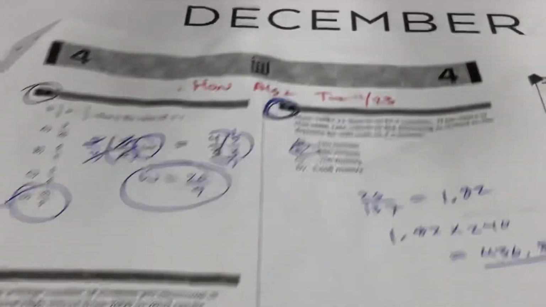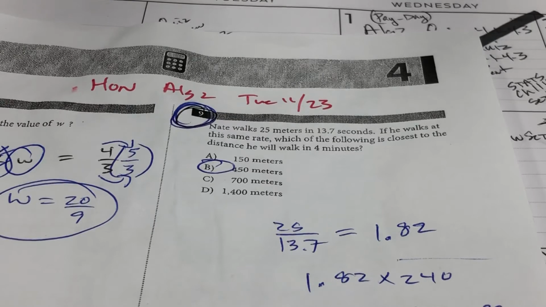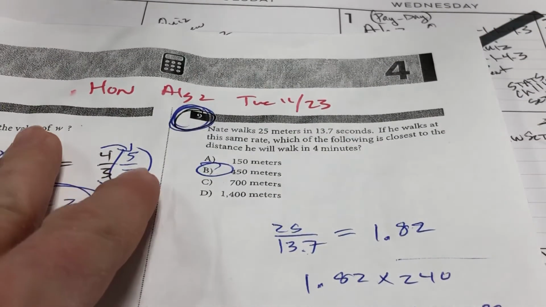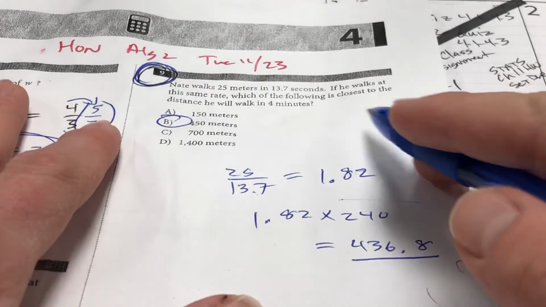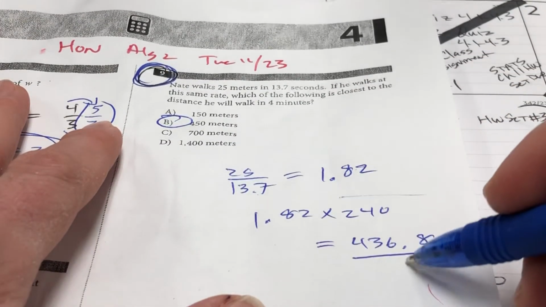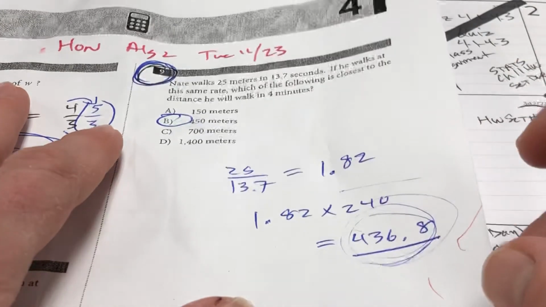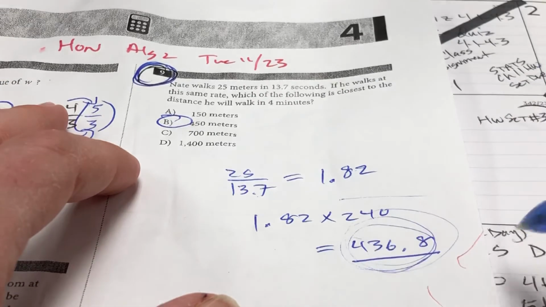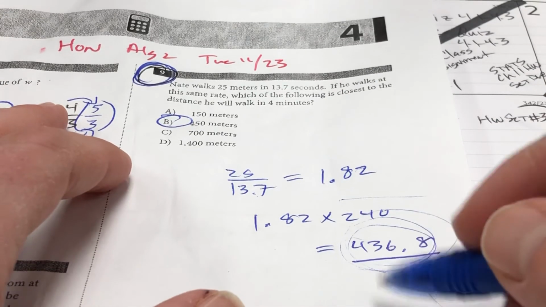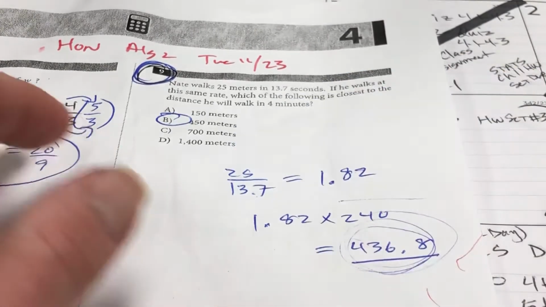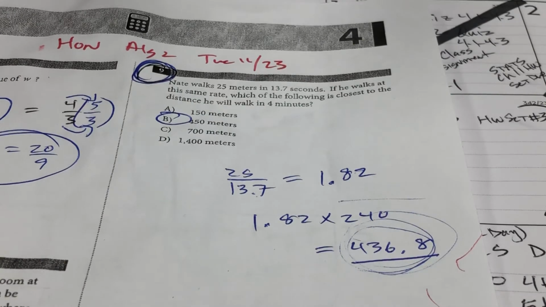All right, our last one. Nate walks 25 meters in 13.7 seconds. If he walks at the same rate, how far can he get in a passing period? Do 25 divided by 13.7, you get like 1.82. And multiply that not by 4, but 240 seconds, or 4 minutes. You can basically walk a lap around the track and a little bit more in that 4 minutes. So that's a decent walk, a good, you're not messing around walk. That's closest to 450.